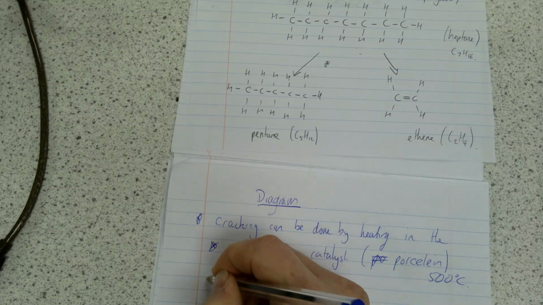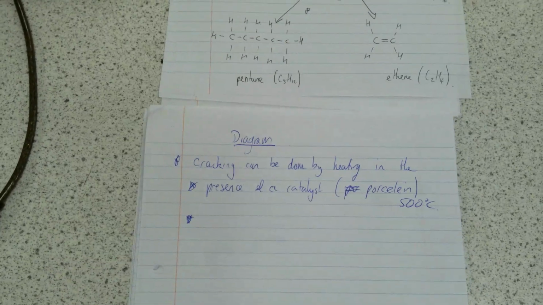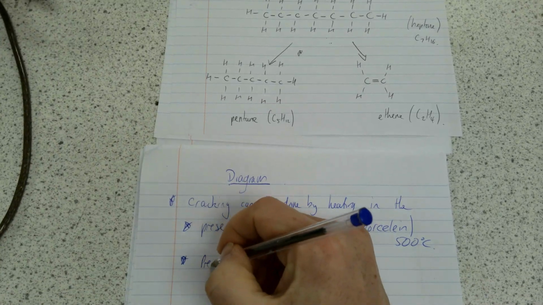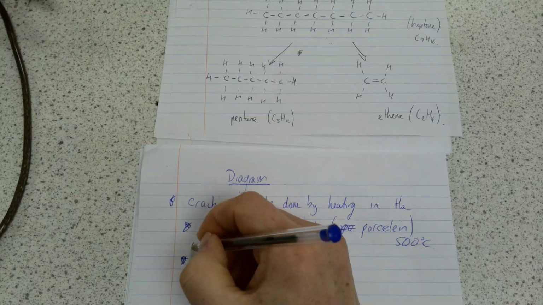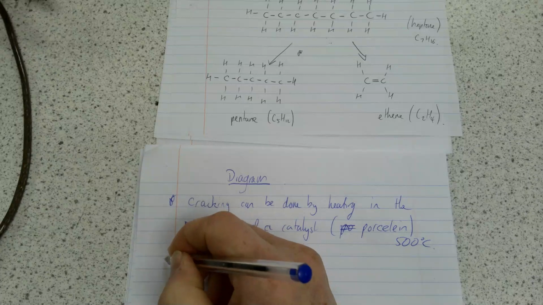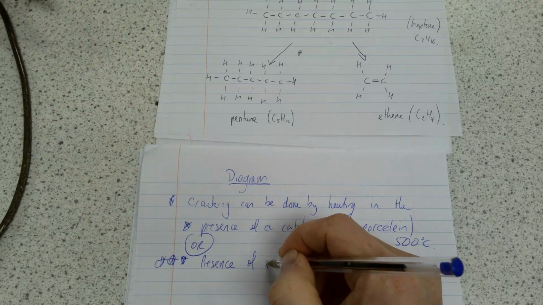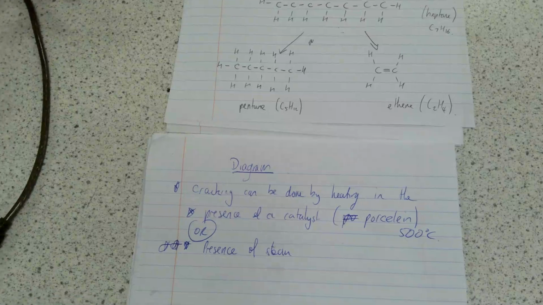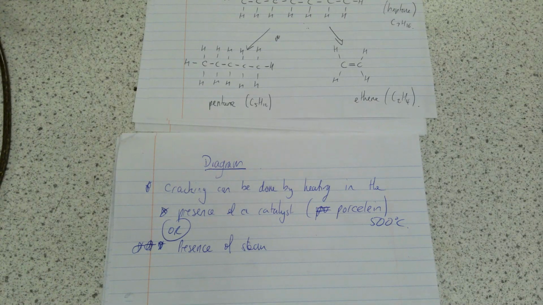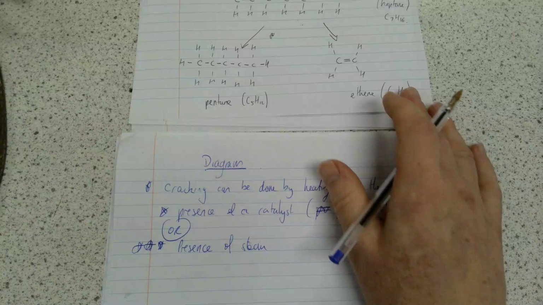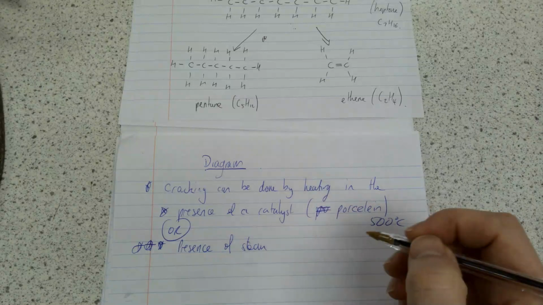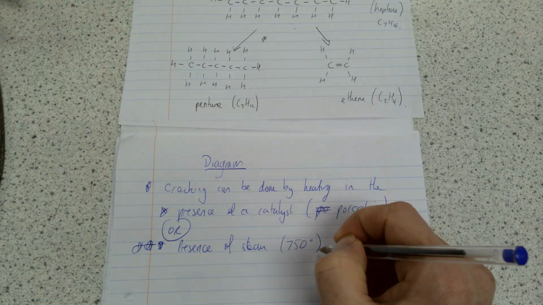But you also have to know, and it's because we can't do this in the lab, it's often that people miss this and forget this, that it can also be done in the presence of steam. There's a detail that I really want you to not overlook. So you can use steam as well, and if you're an industrialist, you'll use both processes, and you get slightly different products depending which catalyst you use. And so they choose which system they need to make the most of the thing they want to make. And that might be done at about 750 degrees, but you don't need to know these numbers, right?